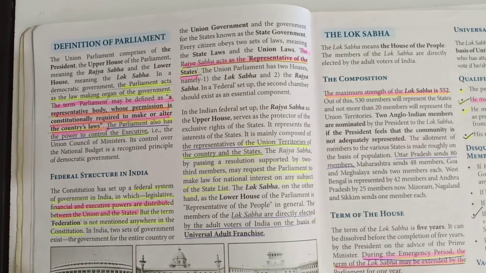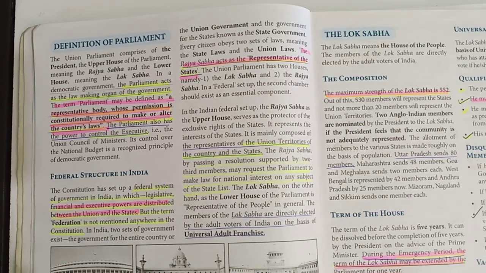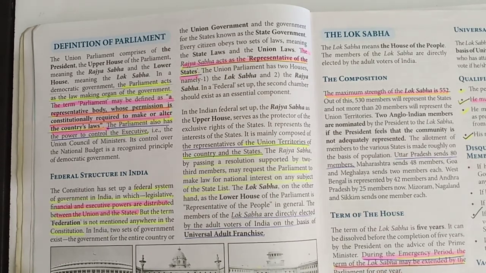Federal structure in India. It basically means that power is divided between the state government and the central government. Like there are specific powers for the government of Rajasthan and some specific powers for the central government, while the sphere of the central government is larger as compared to that of the state government. So this is the federal structure in India, and one important thing is that the term federation is not mentioned anywhere in the Constitution.